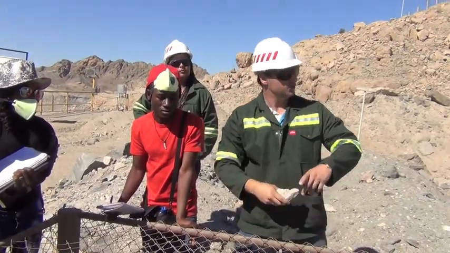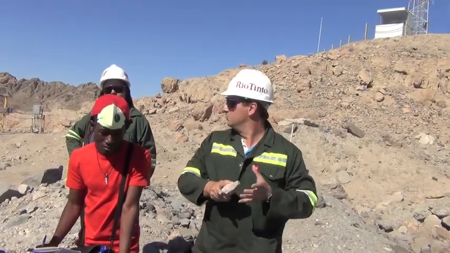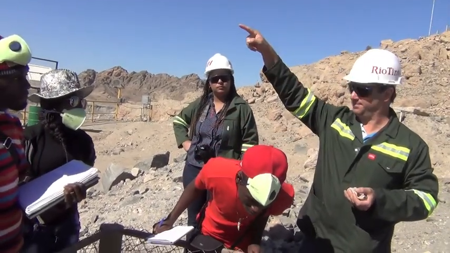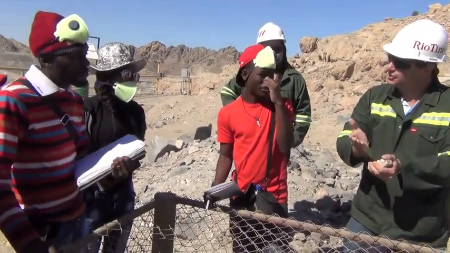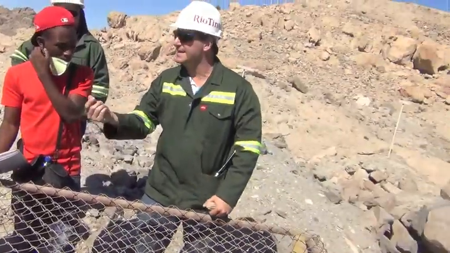The trucks will take it to the waste dumps. If we know there's no uranium coming from it, we'll go to the waste dumps, which are around the edges here. Or if we know there's uranium, it will go to the crusher. In the crusher, you will crush it 5 times. Smaller and smaller and smaller until it looks like sand.